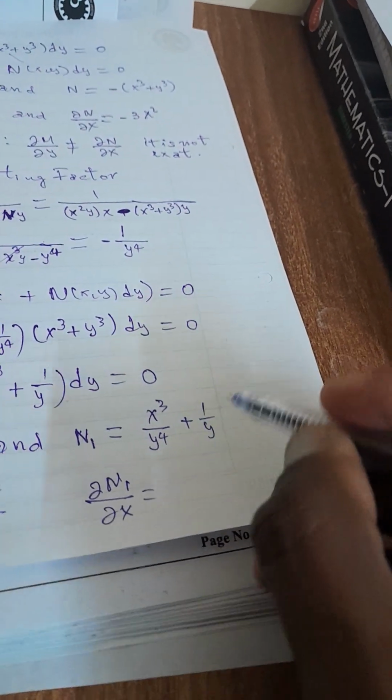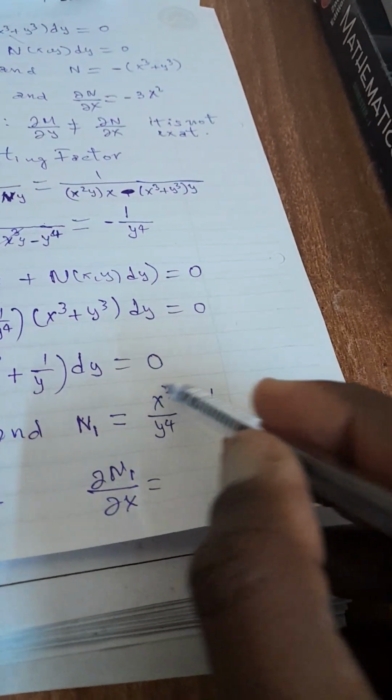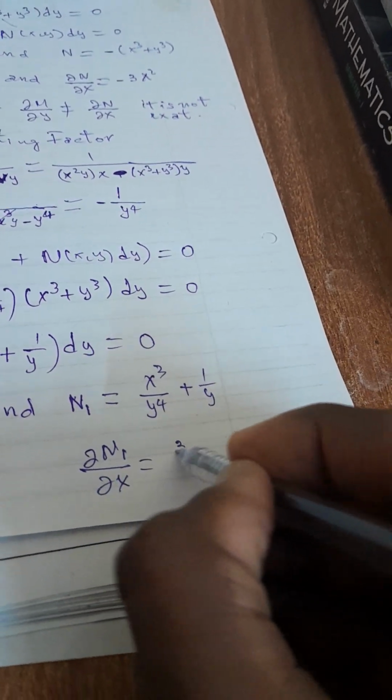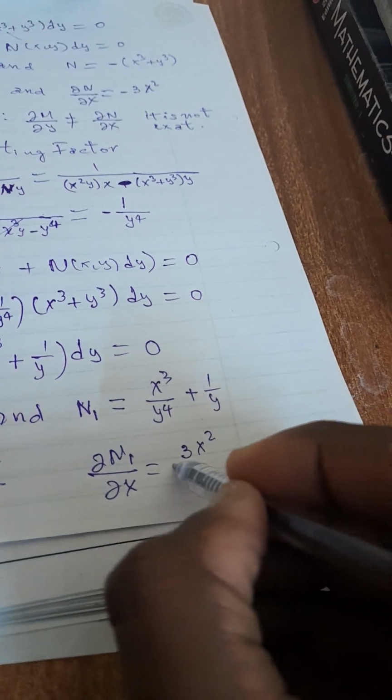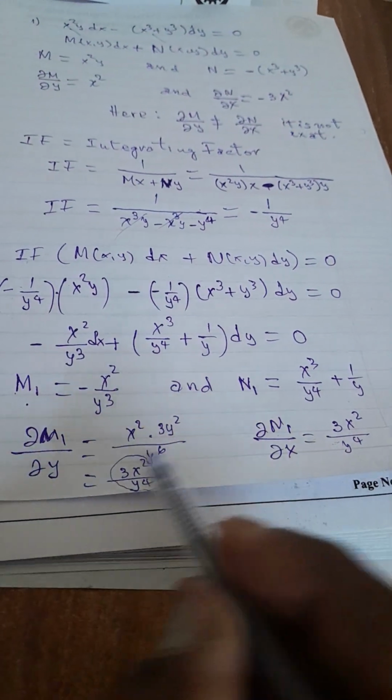Okay, it will be the same, because if I derive with respect to x, this one will be 0, and this one will be 3x squared, and here y to the power 4. See, the expression will be the same.